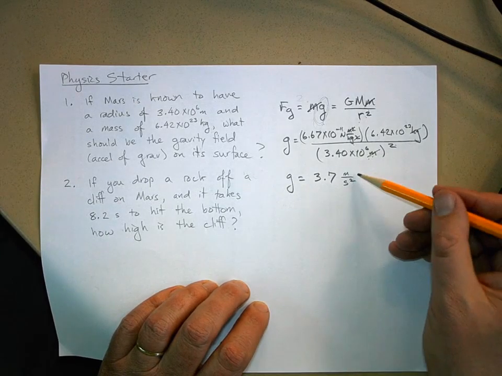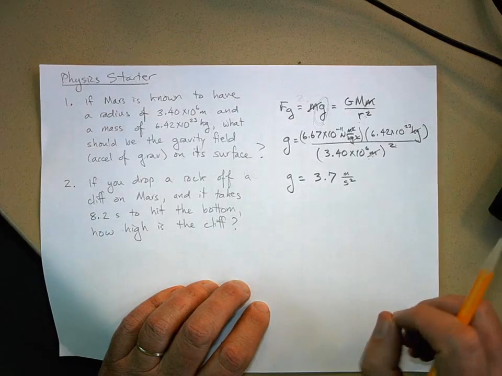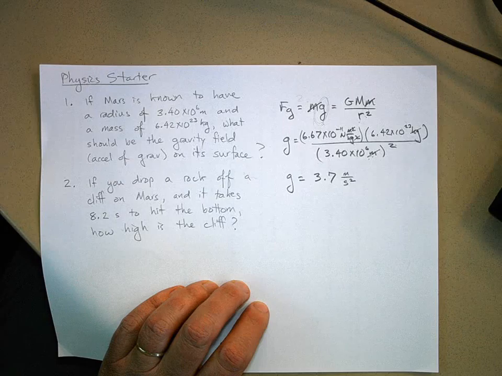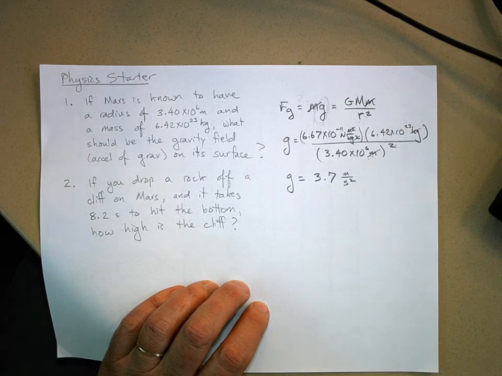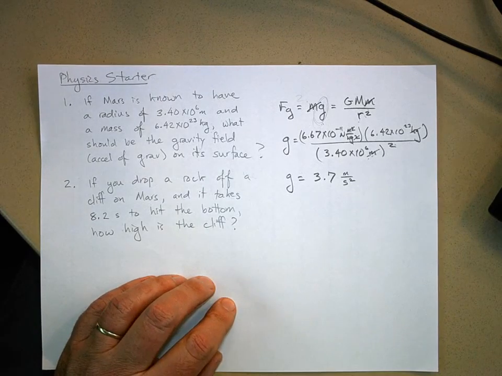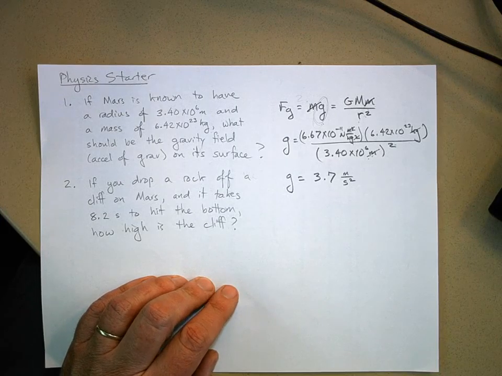Or you can think of it, if you drop a rock on Mars, it will accelerate down at 3.7 meters per second squared. Maybe a little more than a third of the acceleration of gravity here on Earth. So you're going to feel a lot lighter on Mars. You'll feel a little bit more than a third of your weight on Mars. Mars has less gravity than Earth.